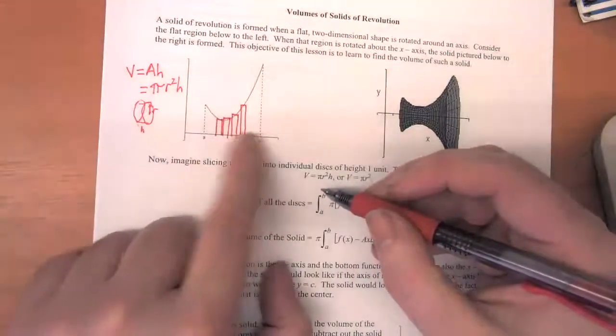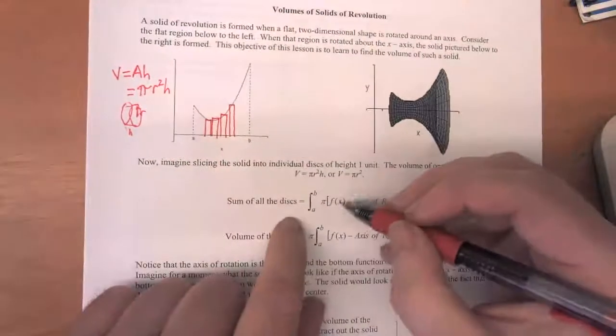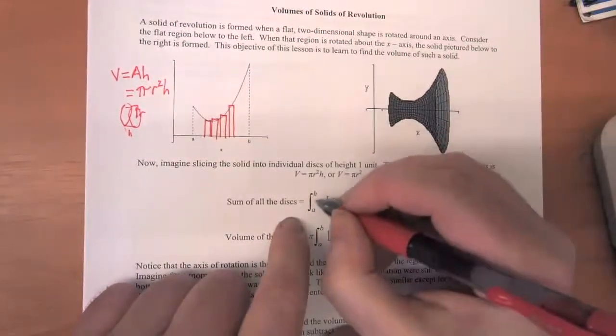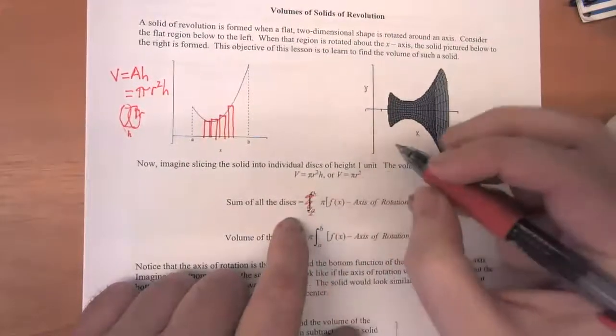When we're estimating that, I want to change this around a little bit.